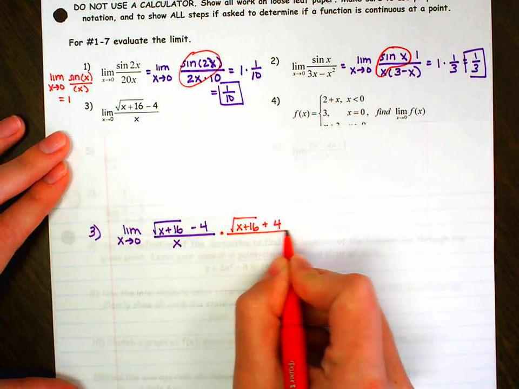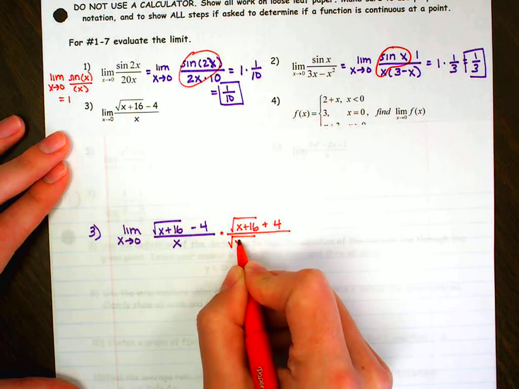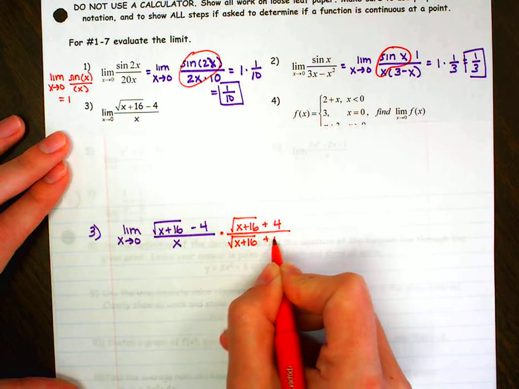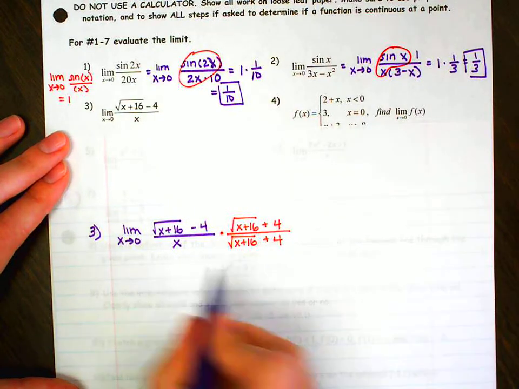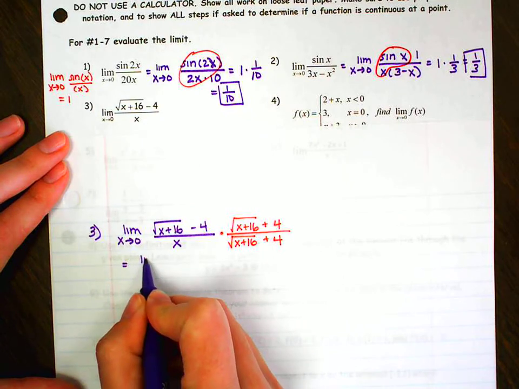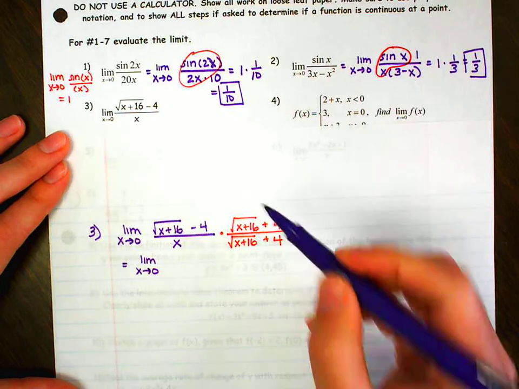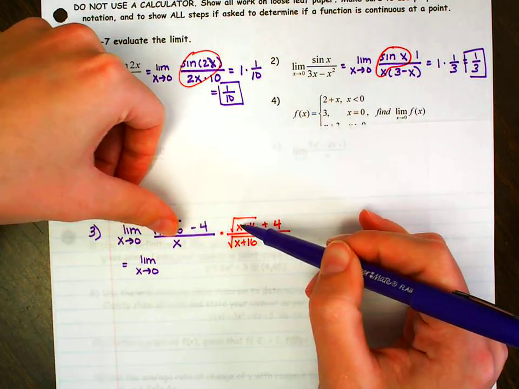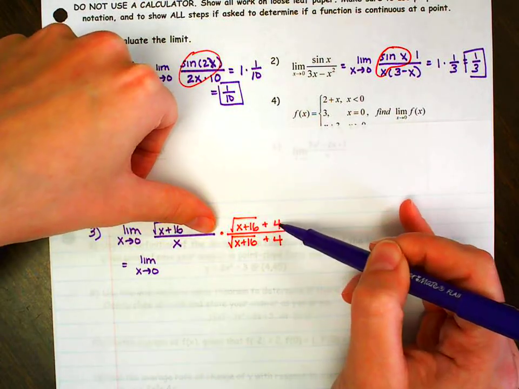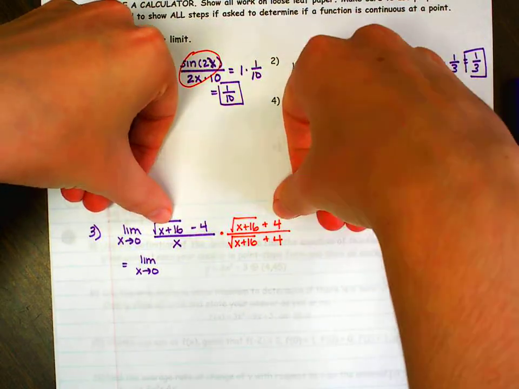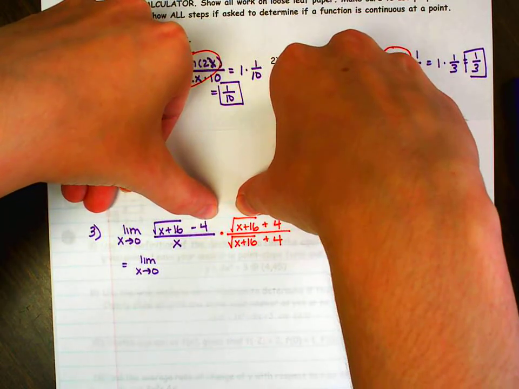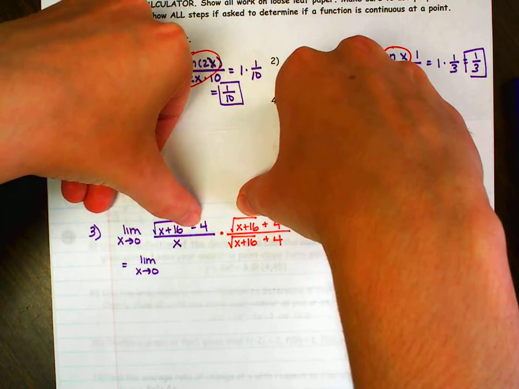Whatever I multiply by in the numerator, I have to multiply by in the denominator. So I'm going to have the limit as x approaches 0 of, so we're really FOILing. So it's this times this, this times this, this times this, this times this, right? But this term with these two and this term with these two are the same, except one's going to be positive and one's going to be negative.